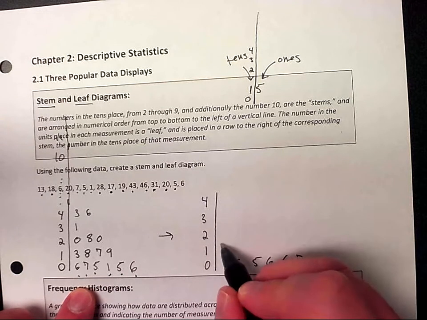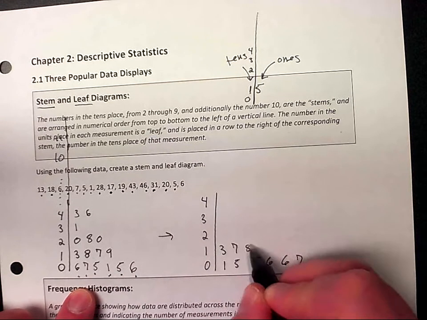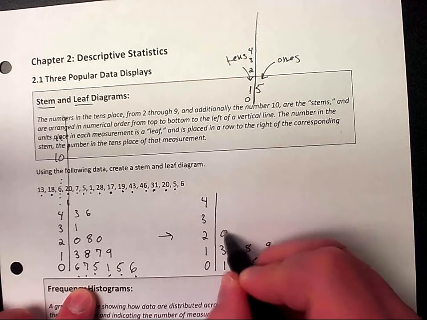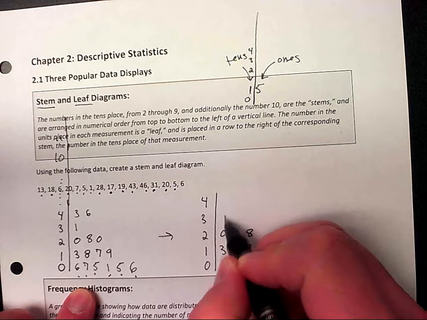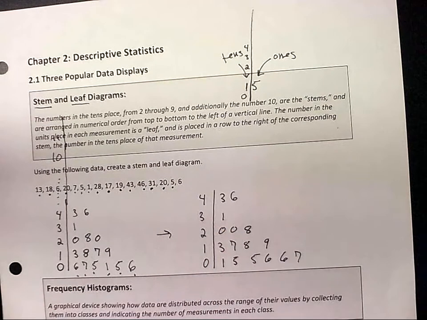And then here we would have 3, 7, 8, and 9, 0, 0, and 8, 1, 3, and 6. So here we would have our stem and leaf diagram. This is the way that you're going to see it in this class. On the right-hand side, you're not going to really see it presented to you the way it is on the left-hand side.